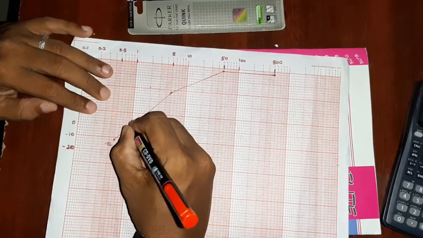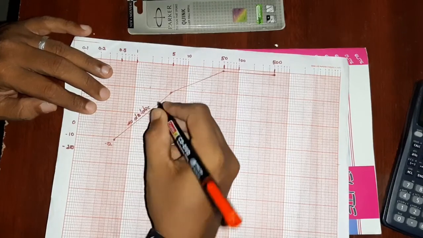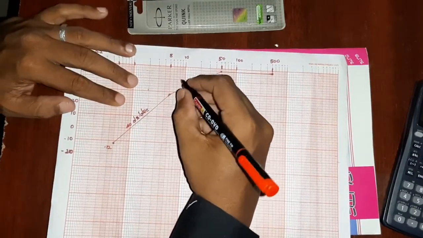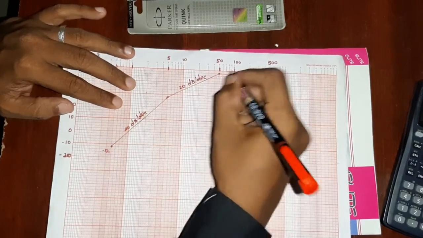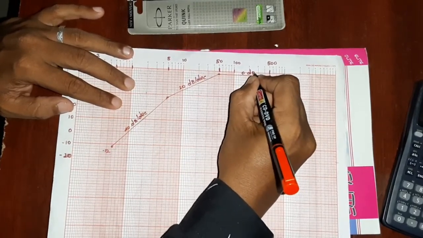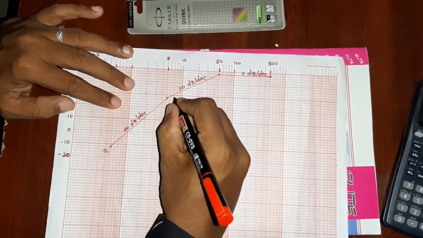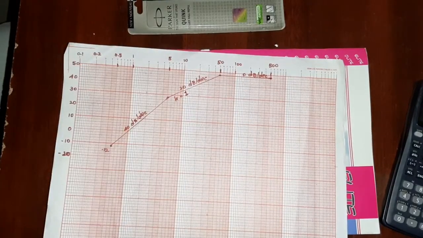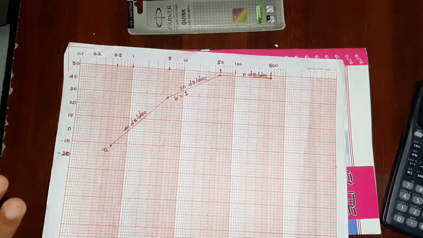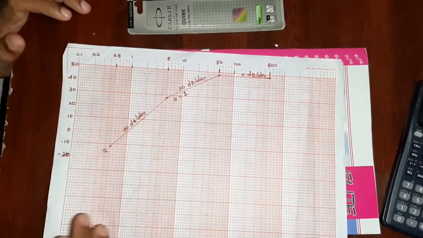And here the value of k is assumed to be 1. This is not the exact graph. We have assumed the value of constant gain factor as 1 and we have drawn this plot.